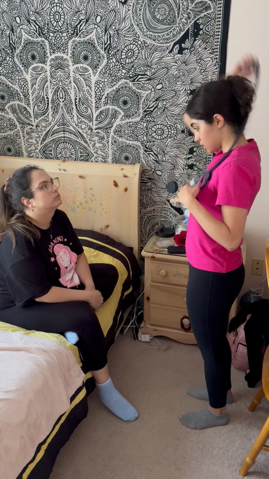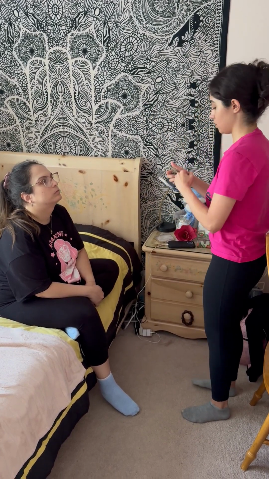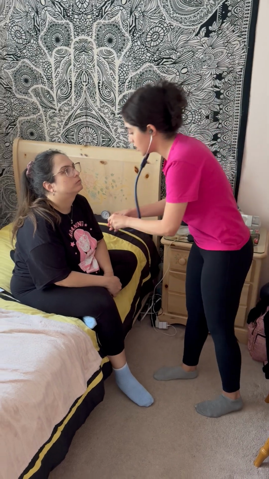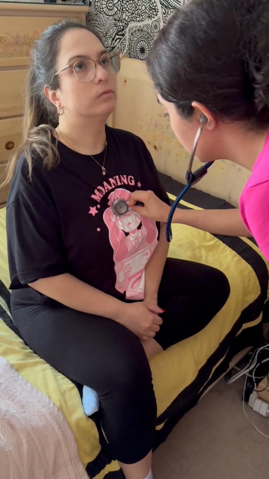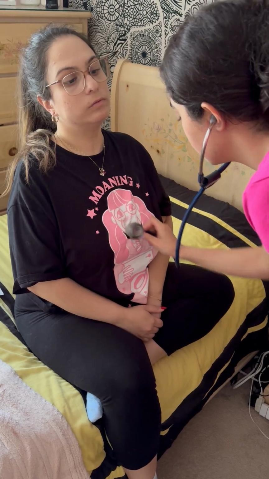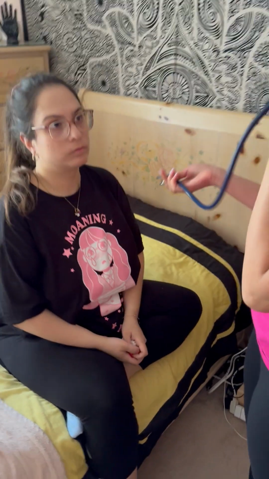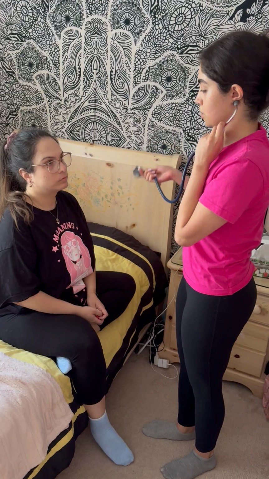Now I'll be listening with the diaphragm of my stethoscope to your heart sounds for a full minute each: aortic, pulmonic, Erb's point, tricuspid, mitral. This is to hear any abnormal sounds like murmurs and bruits.